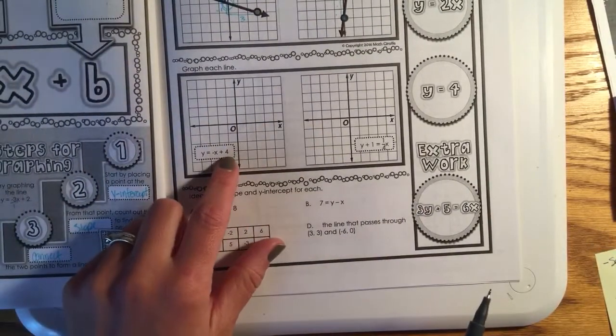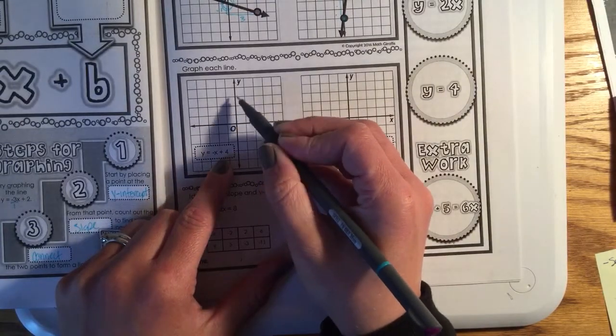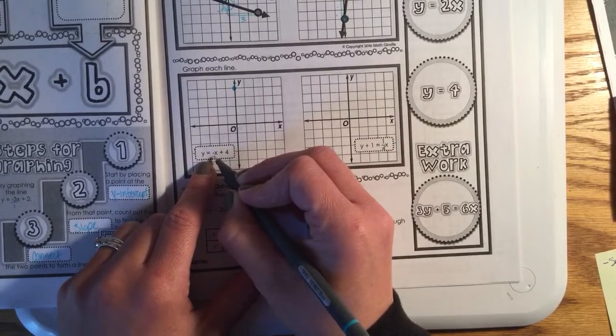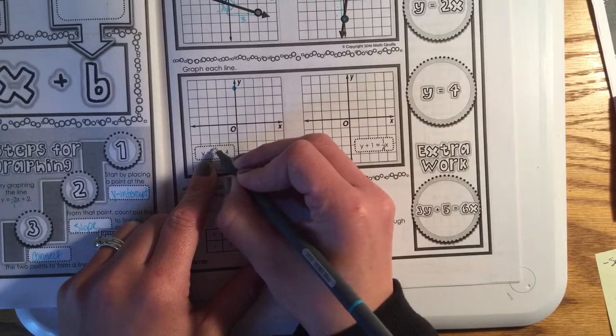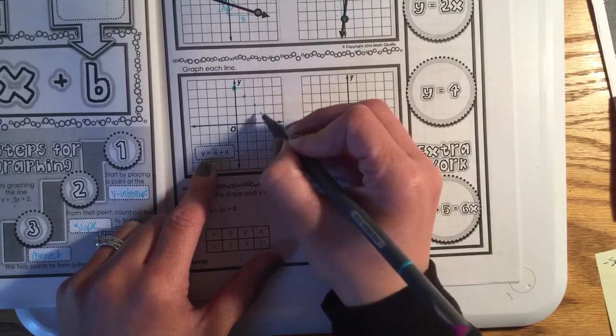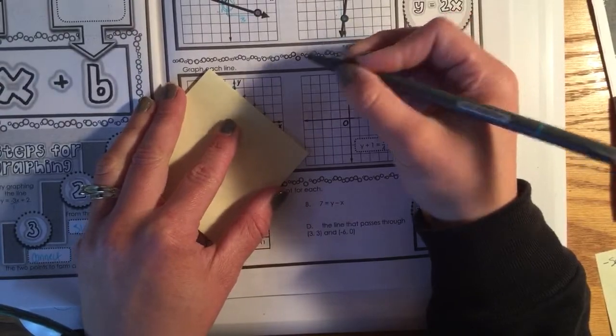So if we graph this, remember you start at the intercept, 4. The slope is, if there's nothing with that x, it's a 1, so this is -1x. So down 1, right 1, down 1, right 1, down 1, right 1. And there's your line.